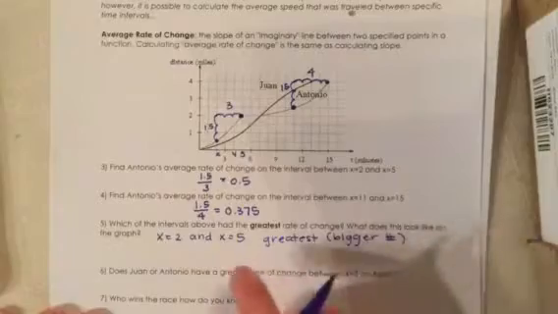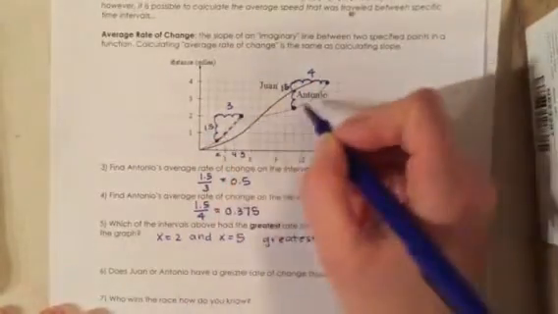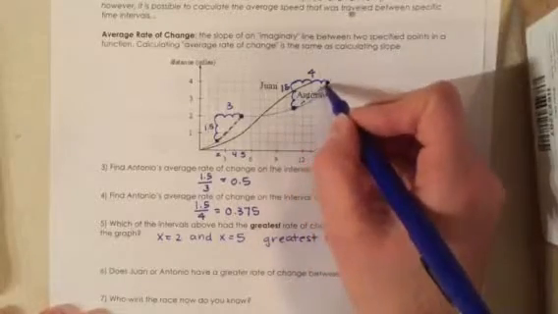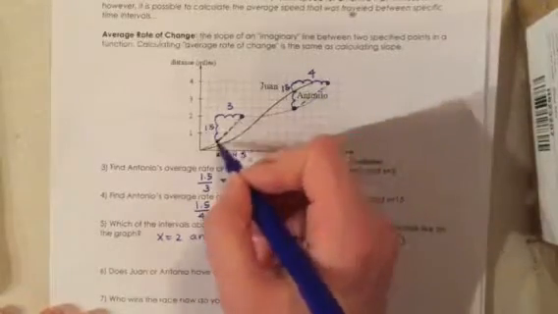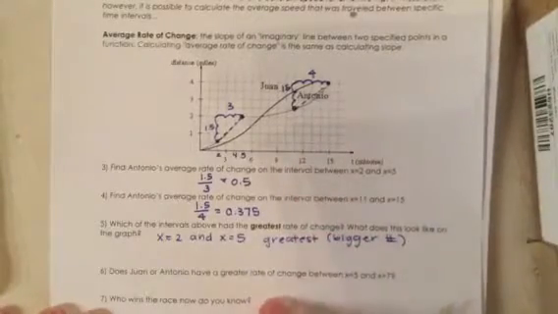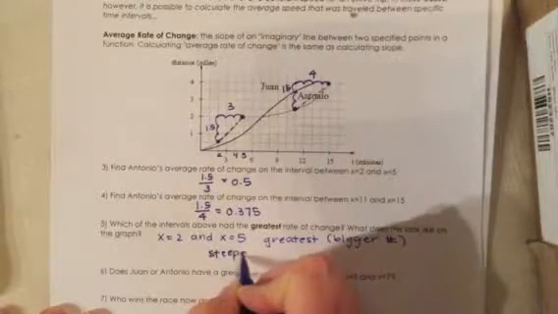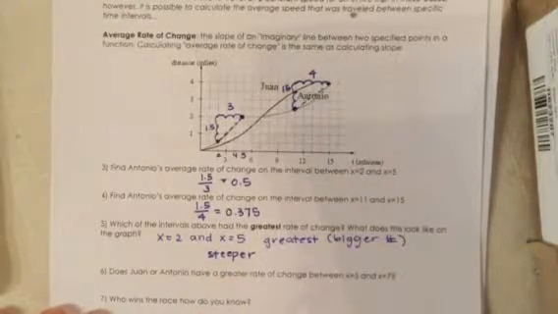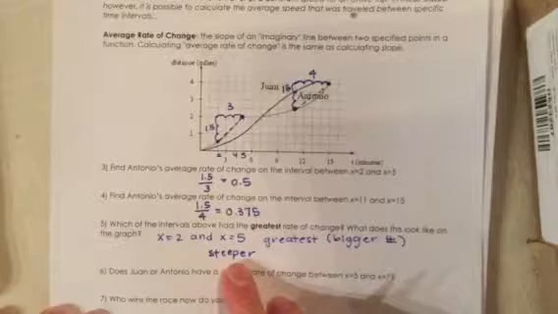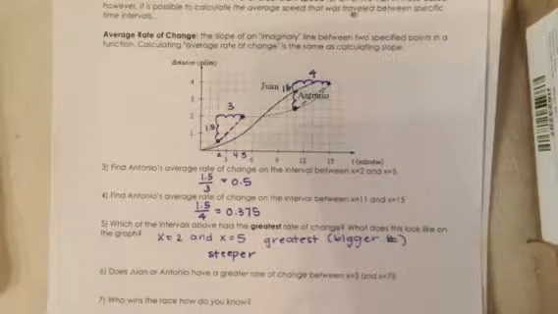And what does this look like on the graph? On the graph, it's hard to tell, but if we connect those points, so it's that imaginary line between those 2 points, you'll notice that this line is slightly steeper than that one. And we may see it a little bit better in some of these other examples, but anything that is steeper is going to have a greater average rate of change. And that makes sense, because the higher the number our slope is, the steeper it will be, and therefore the greatest.